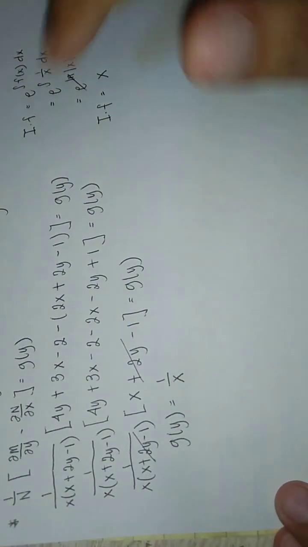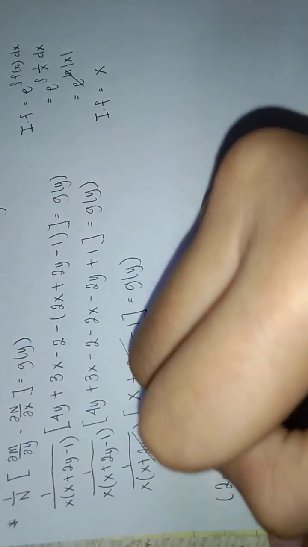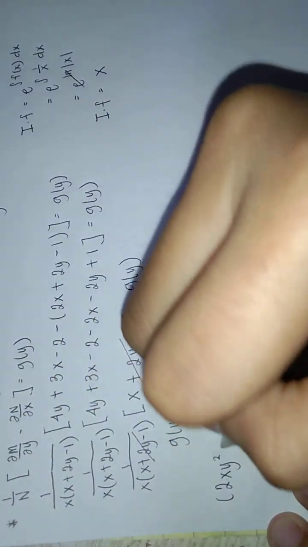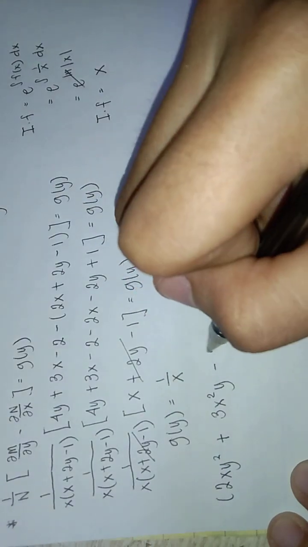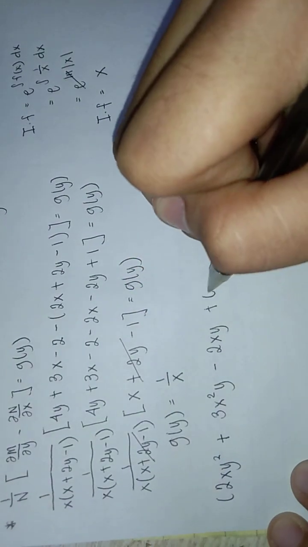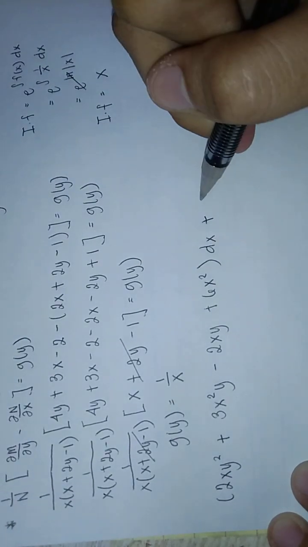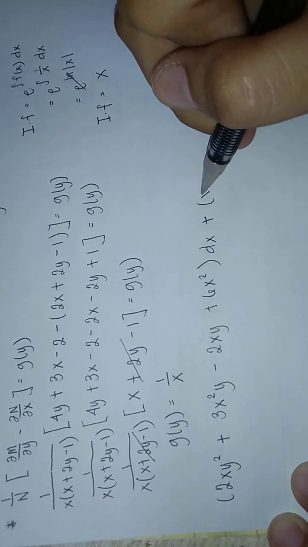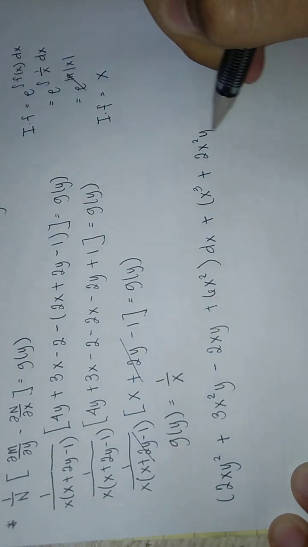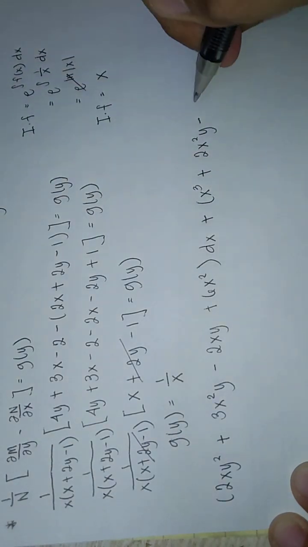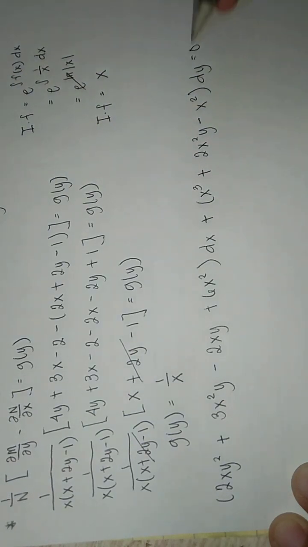Now we'll have a new equation which is 2xy squared plus 3x squared y minus 2xy plus 6x squared dx plus x cubed plus 2x squared y minus x squared dy is equal to 0.